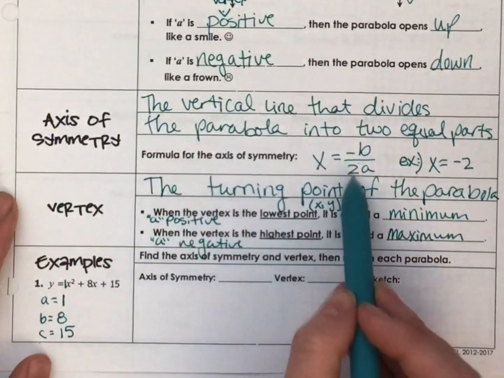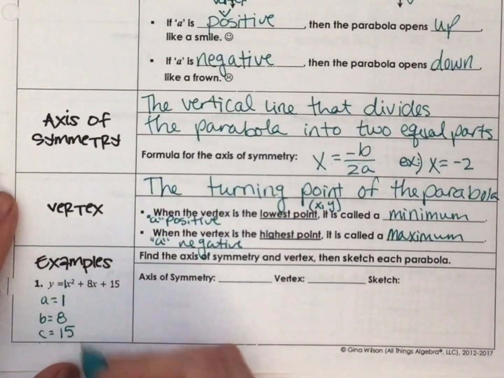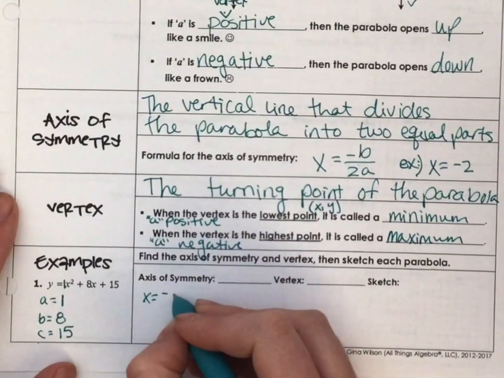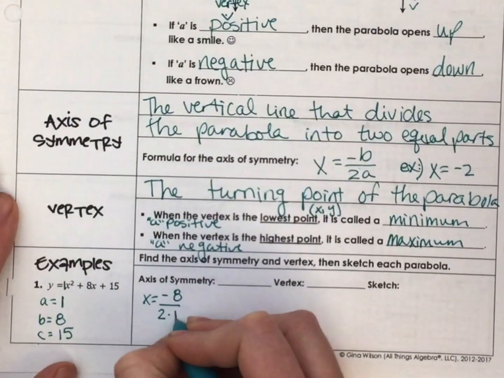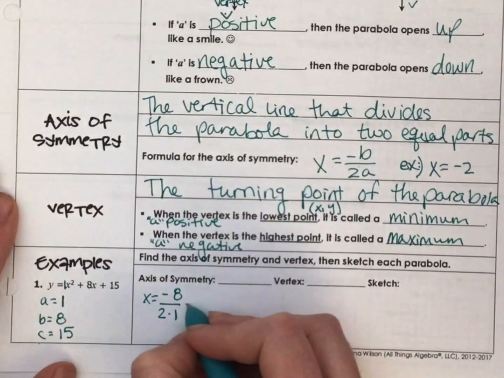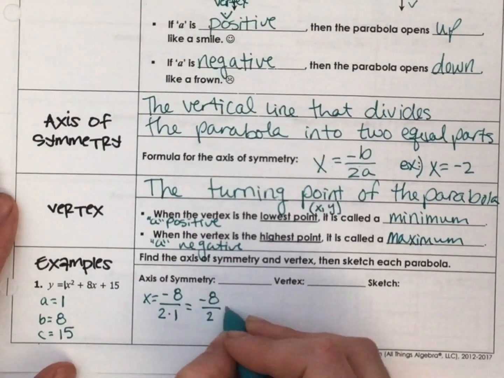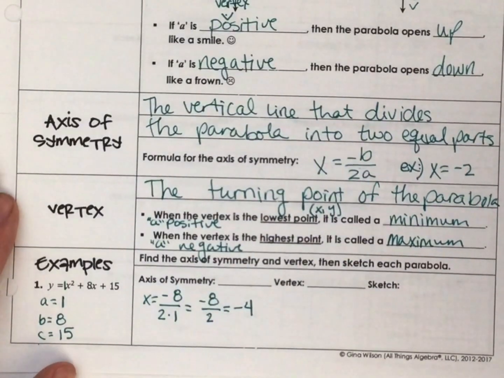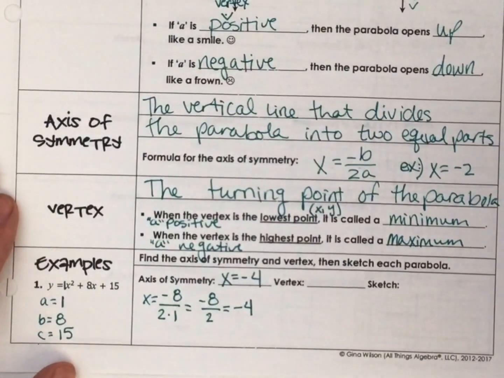So for my axis of symmetry formula, I actually only need negative b over 2a, so I don't really even need the c. So let's fill that in. Negative of b would make that negative 8, and 2 times a, or 2 times 1. So on the top, I'll have negative 8 still. On the bottom, 2 times 1 is 2, and negative 8 divided by 2 would give me negative 4. Since our axis of symmetry is an equation, we would say x equals negative 4.